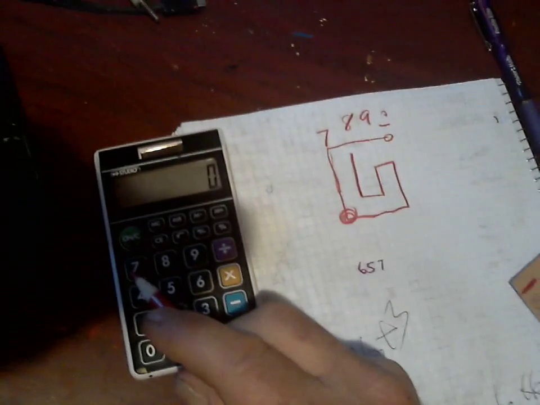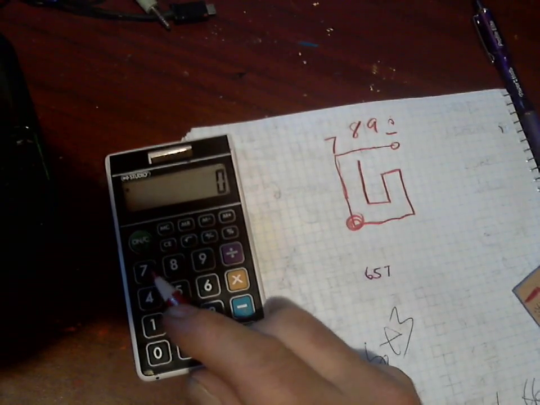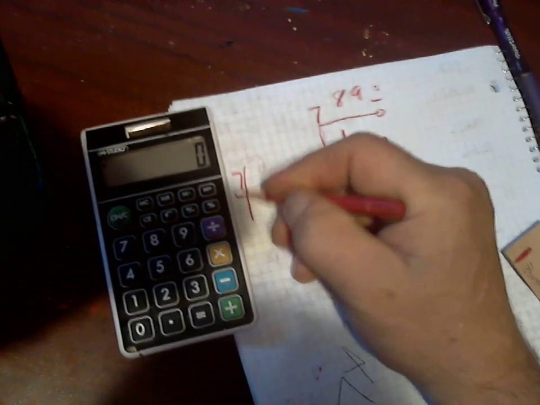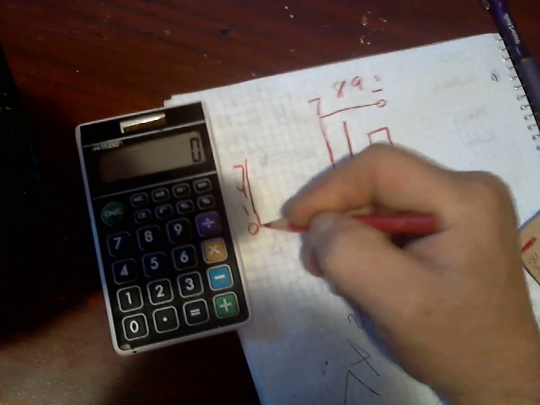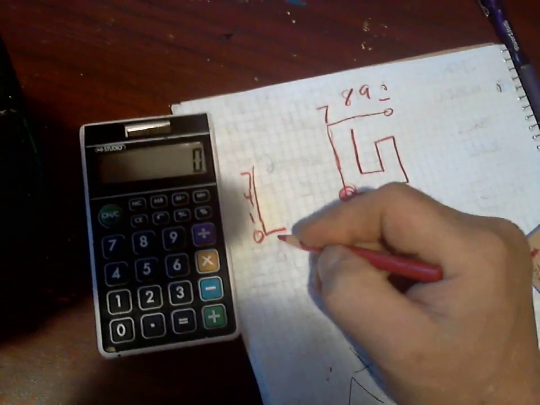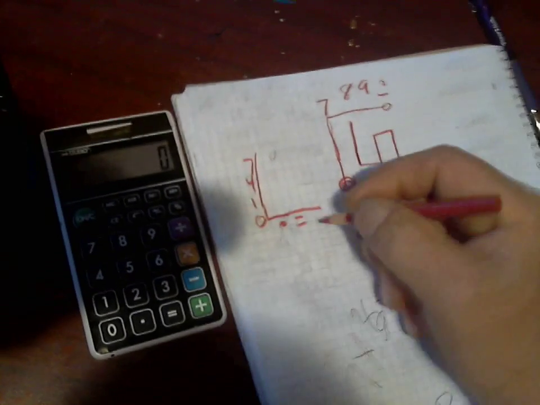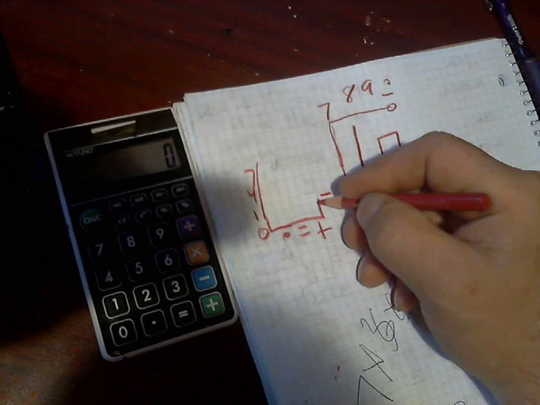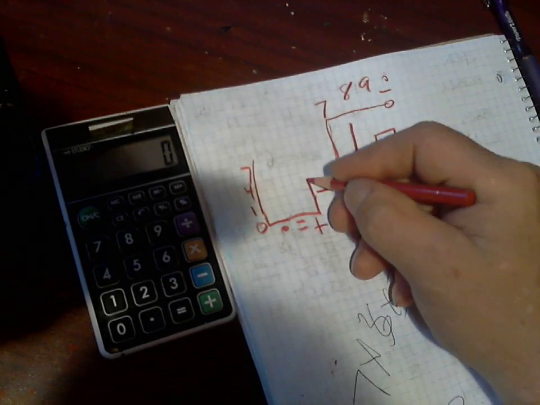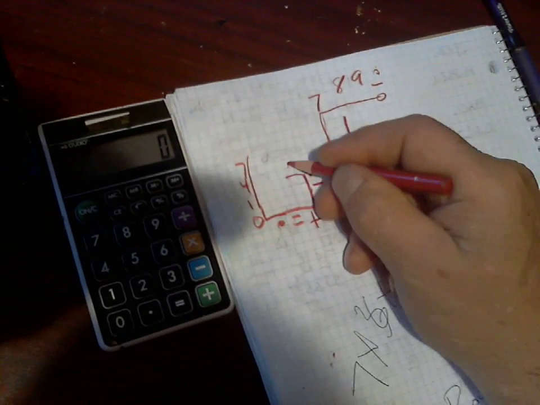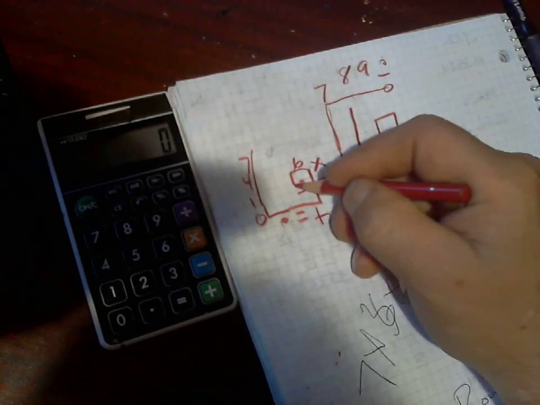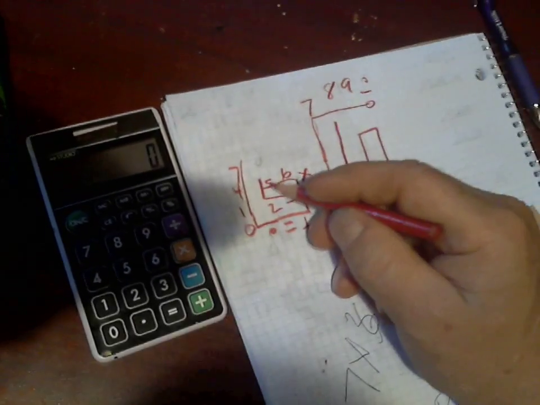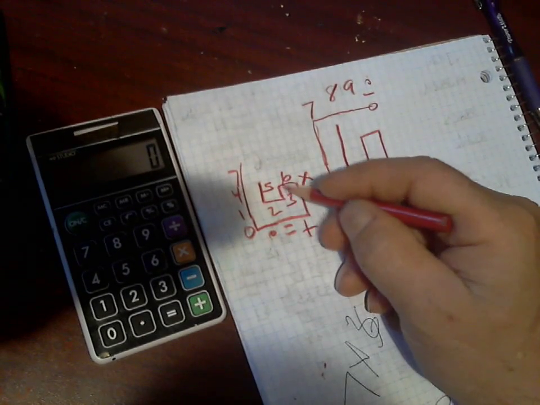Okay, I'm going to start at 7. So I go 7, 4, 1, 0. Then I go point, equals, plus. Then I go minus. Then I go times. Then I go 6. Then I go 3. Then I go 2. Then I go 5. Look at the letter it designed right there.